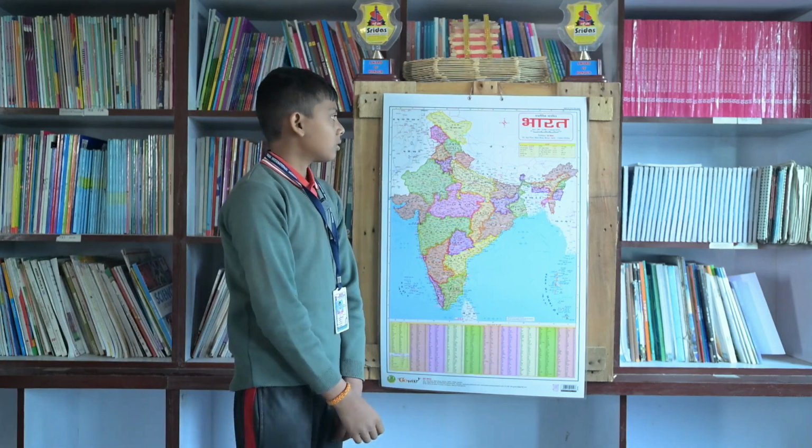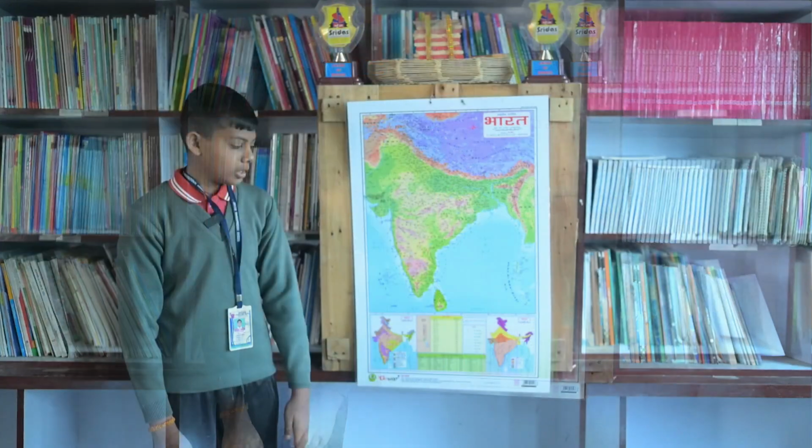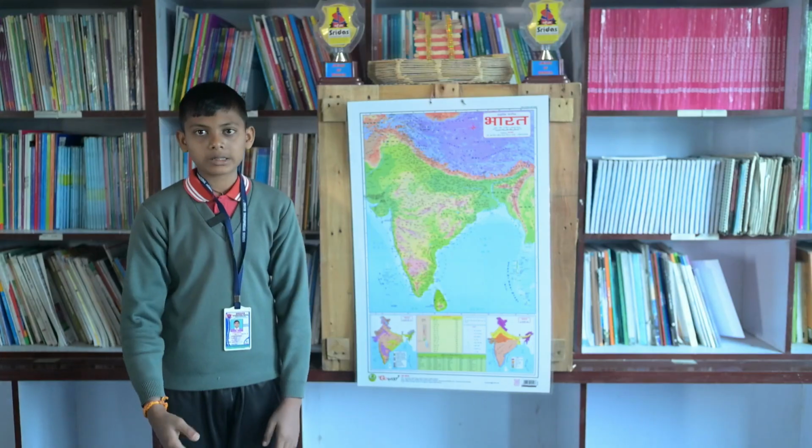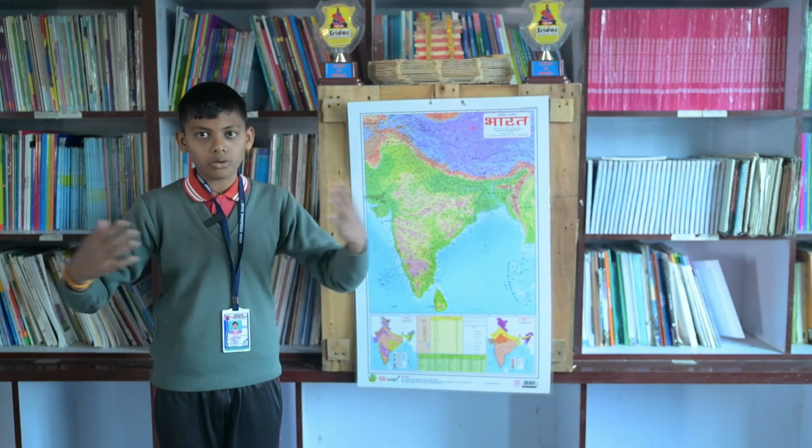This is a compass rose. We show directions: north, south, east, west. This is a legend or key. It explains the symbols on a map, like a river, mountain and roads.